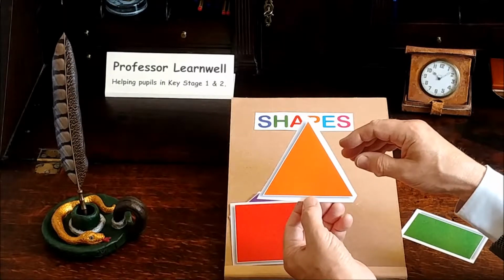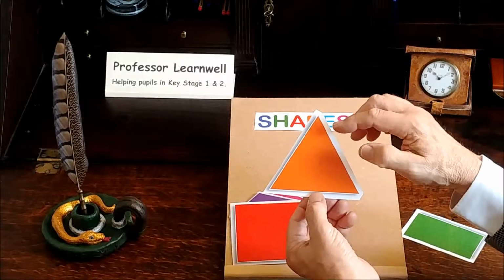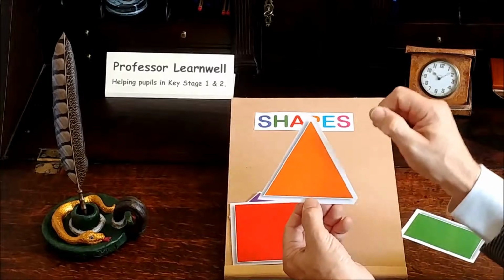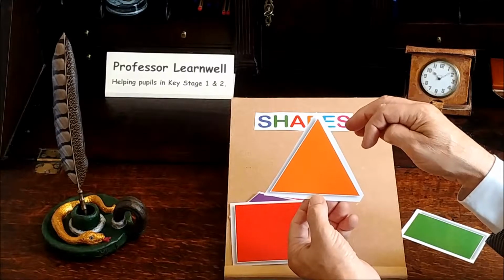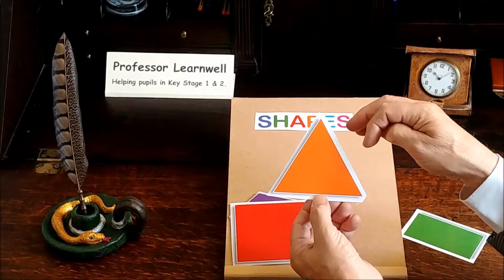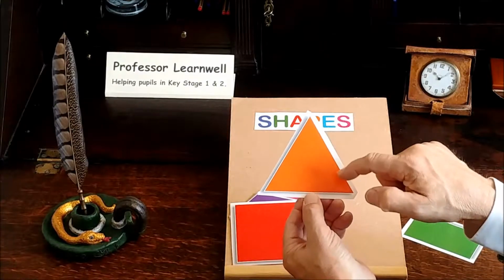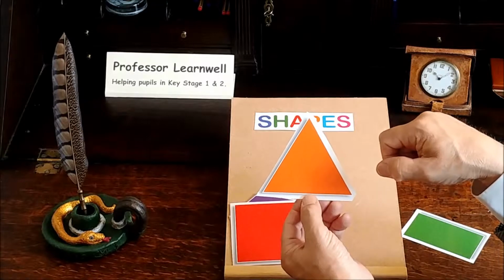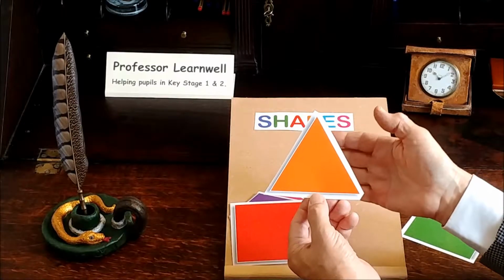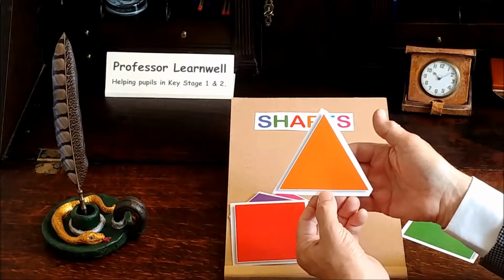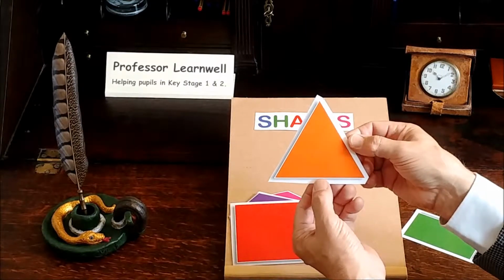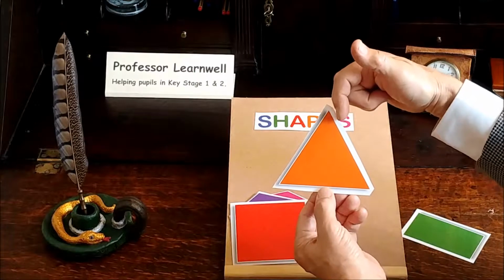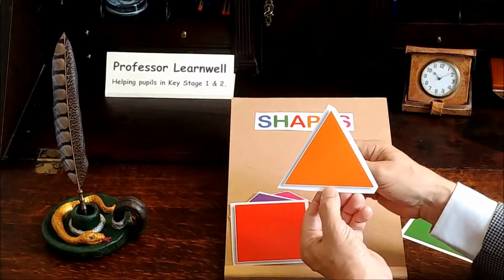Every triangle, when you're considering the three angles, has a total of 180 degrees, and that is shared amongst the three angles. So whatever shape the triangle is, whether it's a scalene triangle, an isosceles triangle, or in this case an equilateral triangle, the number of degrees of turn will add up to 180.